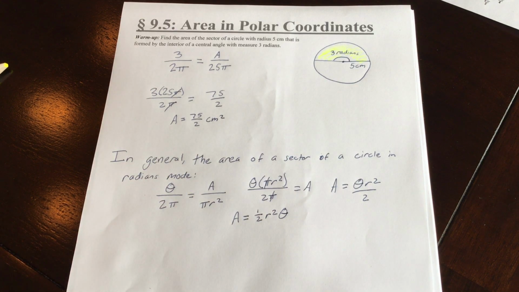So here's a nice little formula. If you need the area of the sector of a circle, given any radius and any angle measure, then you could just pop things into this little formula and have it done.